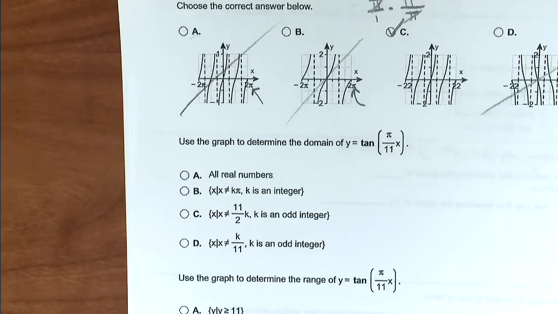If I know that in a parent graph, before you start changing the b value and changing things, because this graph will stem off the parent graph, so if I know in the parent graph that those asymptotes happen at pi over 2, I know pi over 2 is a situation where tan is undefined. So how do you drag that into this problem?